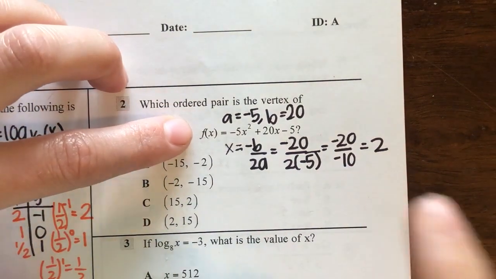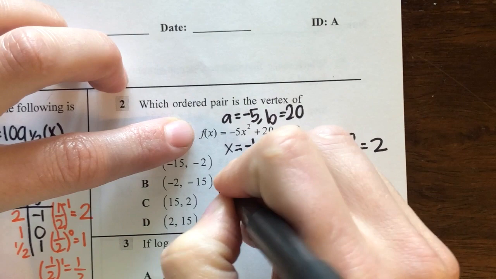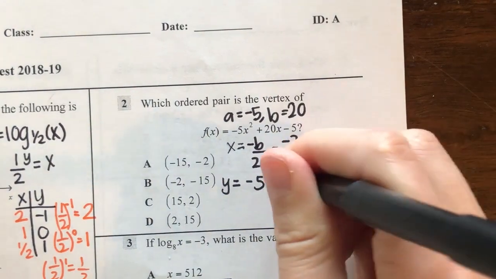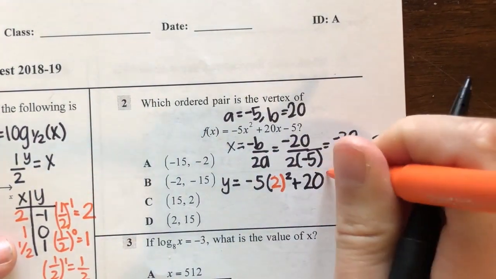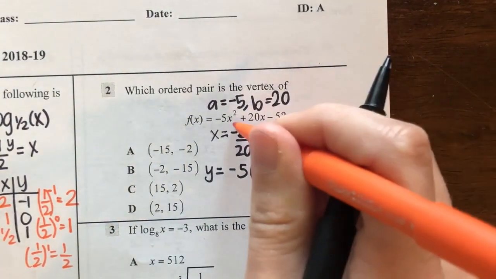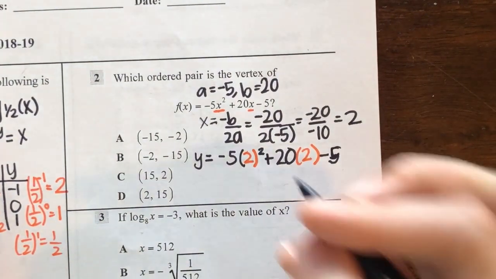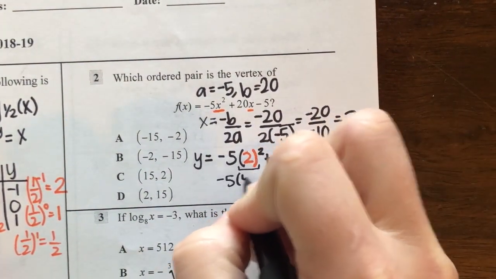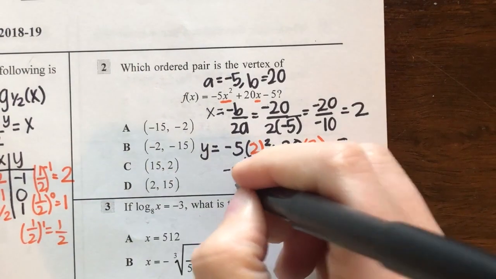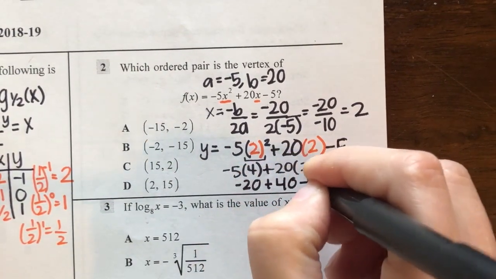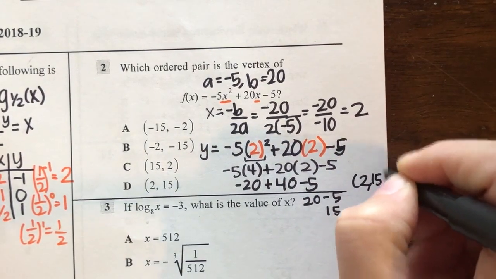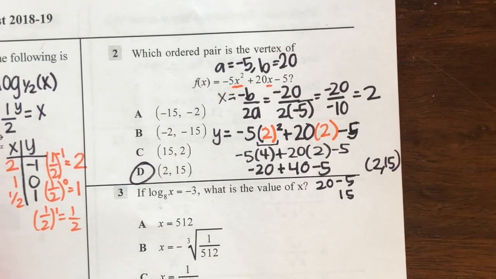So to find the y in the ordered pair, you're going to plug it back in. So I have -5 times 2 squared plus 20 times 2 minus 5. So, whoops, I'm plugging in 2 for my x here and here. So order of operations, I'm going to square the 2 first, and I get -5 times 4. And then I'm going to copy down the rest. Next, I'm going to multiply -20 plus 40 minus 5. And that's 20 minus 5. That's going to give us 15. So my vertex is 2, 15.